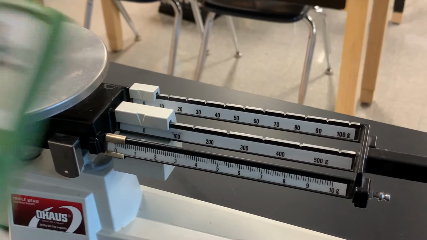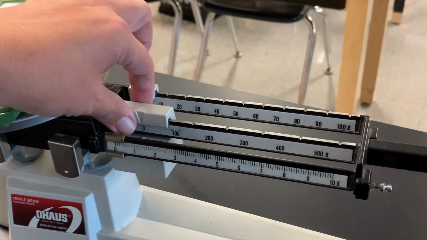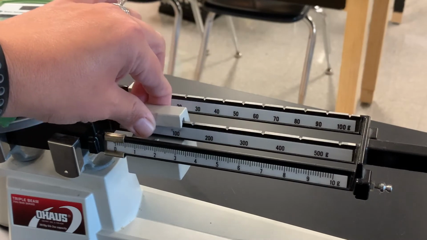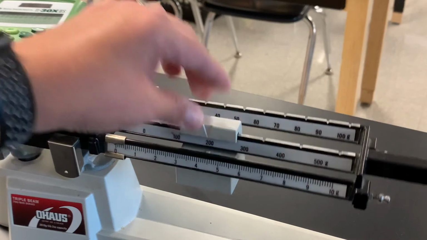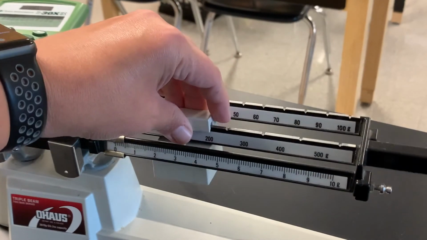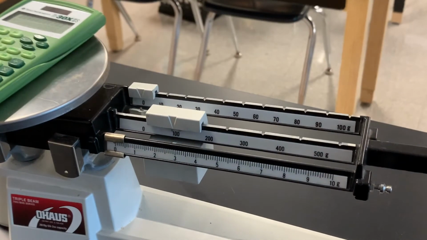And then I'm going to do a calculator. So I'll put that on there. And once again, we move it one at a time until it falls down. There it is. Once it falls down, you move it back. There we go.